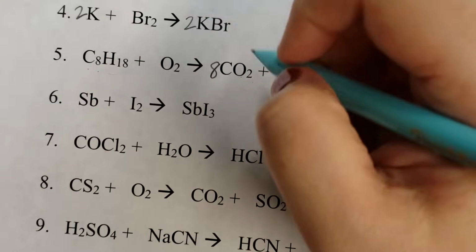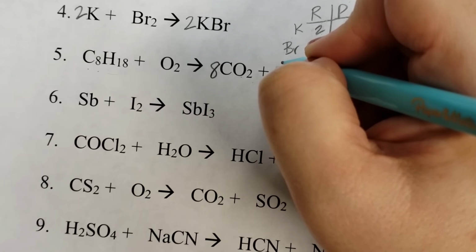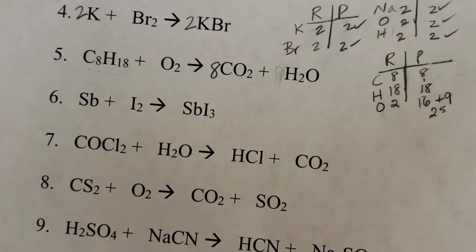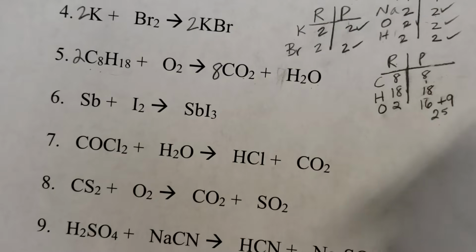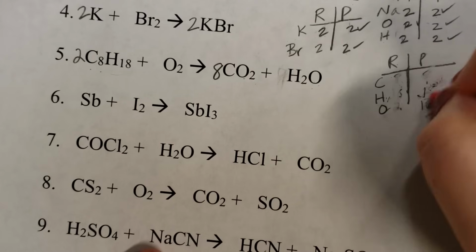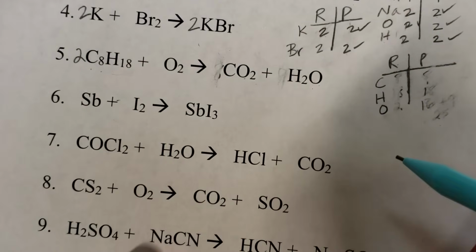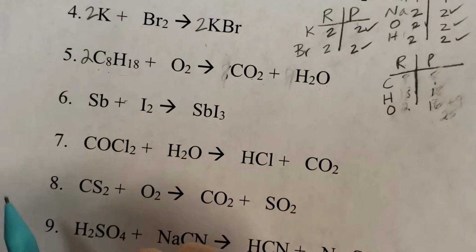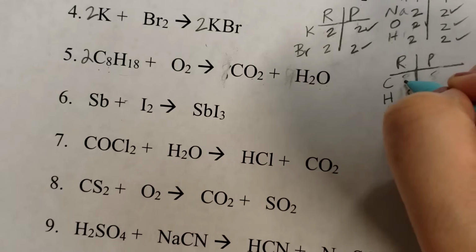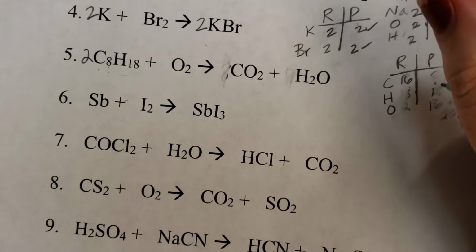Okay, let's change this to 10. I'm gonna put a 2 here. So I'm gonna redo my chart, okay? This is why I say use a pencil. All right, so I'm putting a 2 in front of the biggest molecule to give us more molecules. So 2 times 8 is 16. And then 2 times 18 is 36.